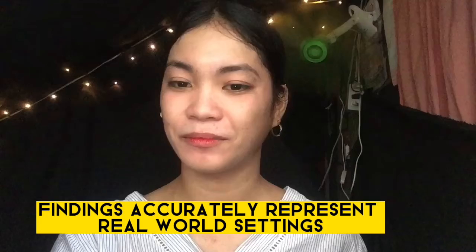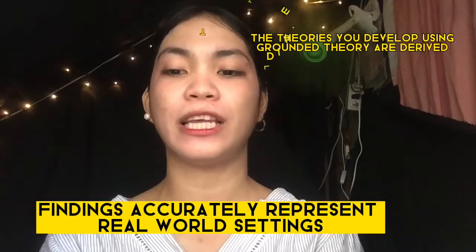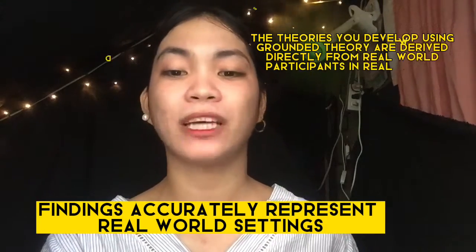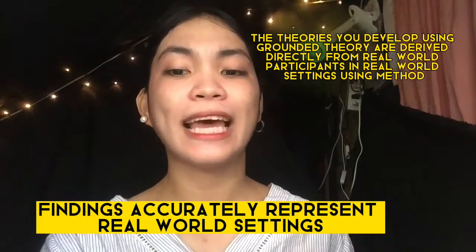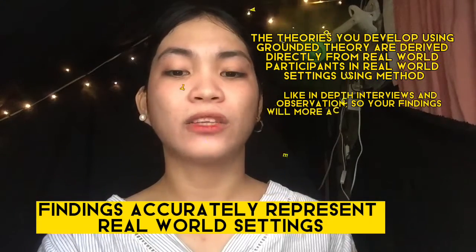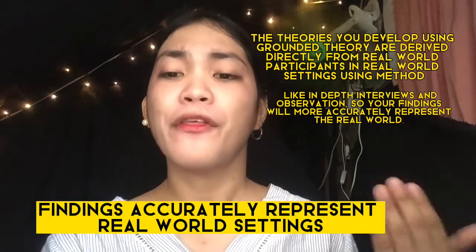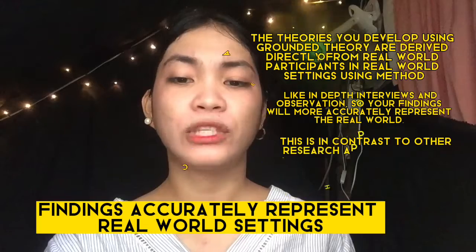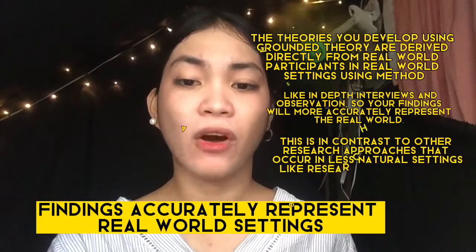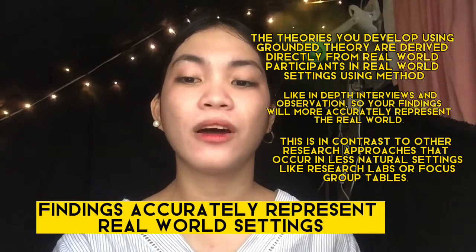So, let's start with the first benefit, which is that findings accurately represent the real-world setting. The theories you develop using grounded theory are derived directly from the real world. Why? It is because you study participants in a real-world setting using methods like in-depth interviews and observation. So your findings will more accurately represent the real world.